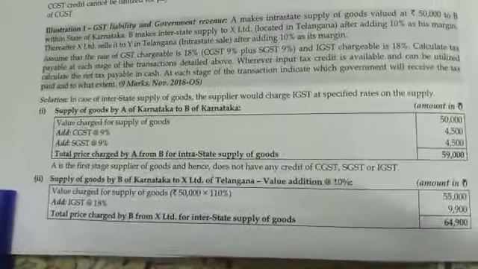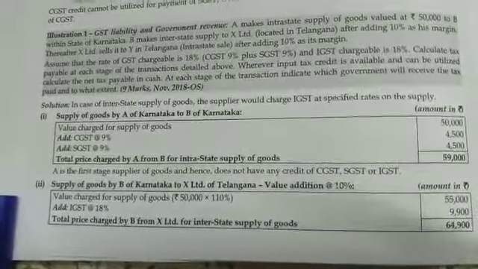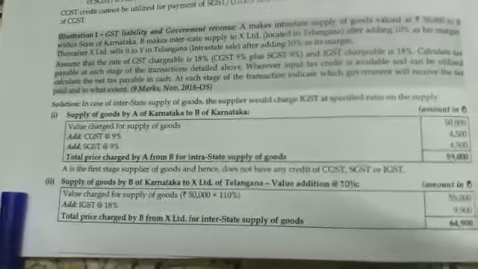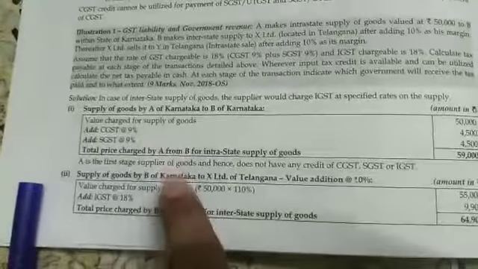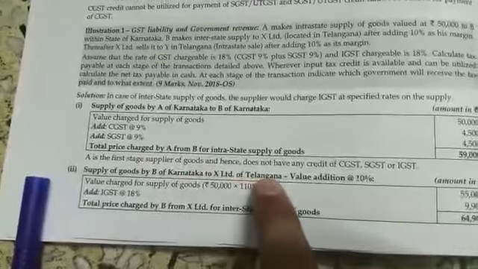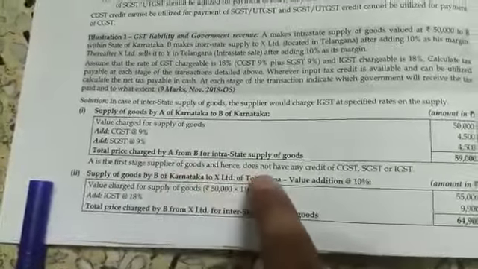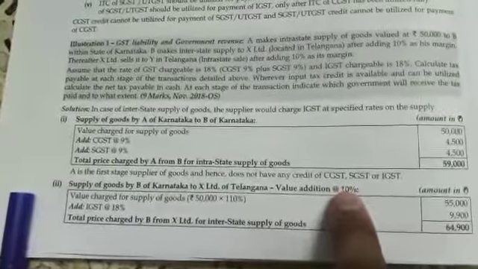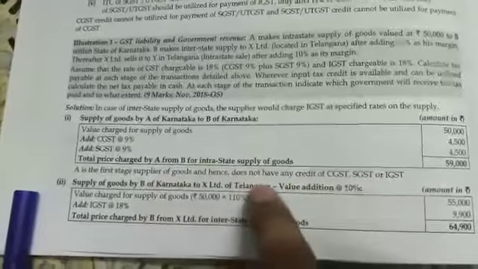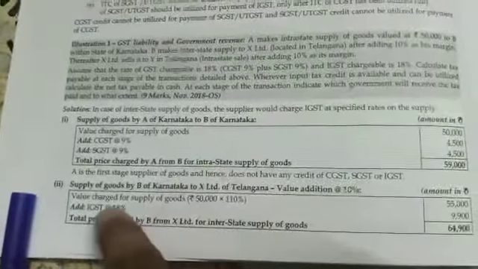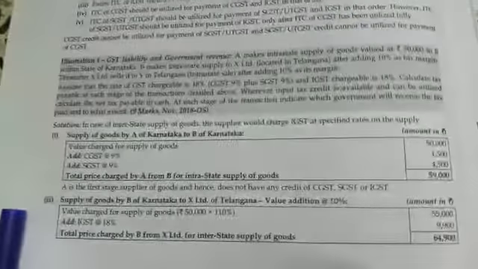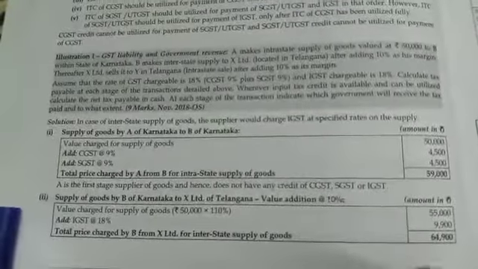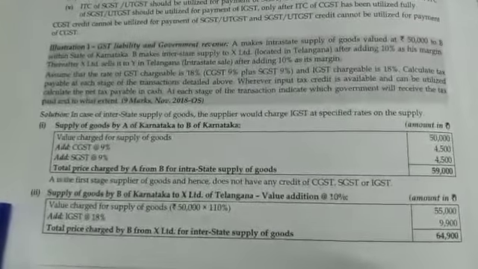Now next, here B makes supply of goods from Karnataka to X Limited of Telangana. Here the goods are sold from Karnataka to Telangana, so it is an interstate sale, and here the sale is made by adding a 10% margin. Now since it is an interstate sale, here the output tax will be in the form of IGST, because we know that when the sale is made from one state to another state, the GST will be in the form of IGST, which is to be collected by the central government.